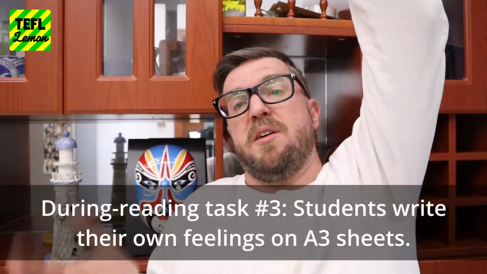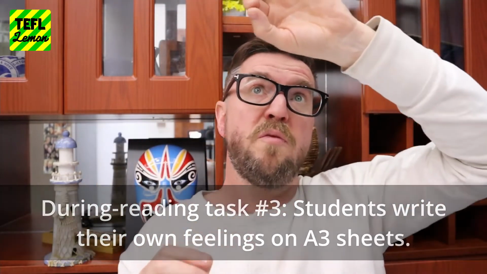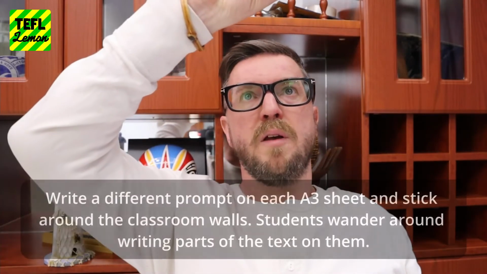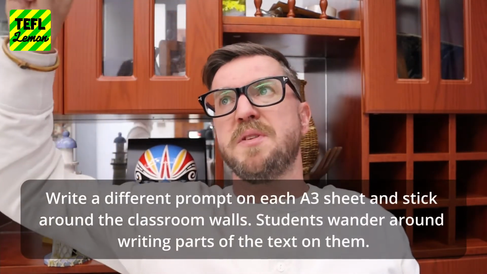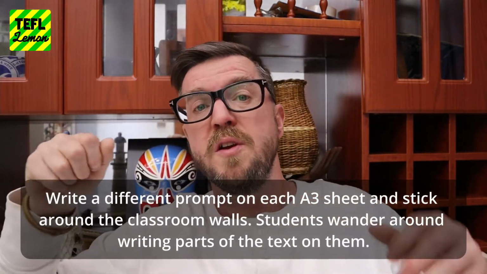And the final during activity that I like to do in my classes is to get a load of A3 paper, it's like this size, and then at the top of one of them, write: this text is important because. On the next one, I didn't like this particular part. On the next one, this was surprising because, and you can stick them around the classroom.